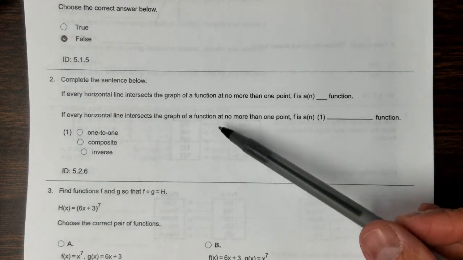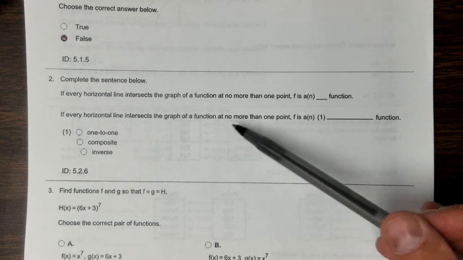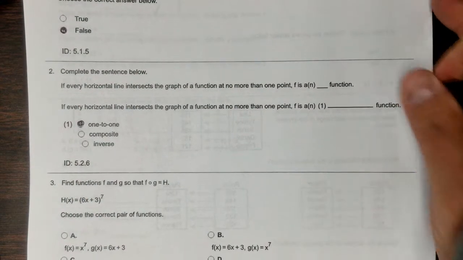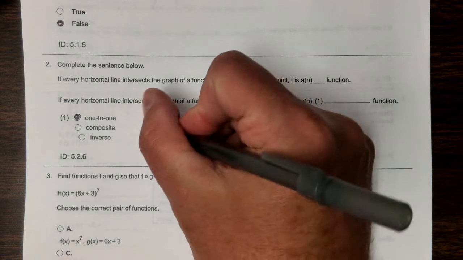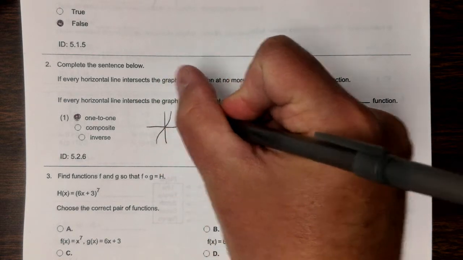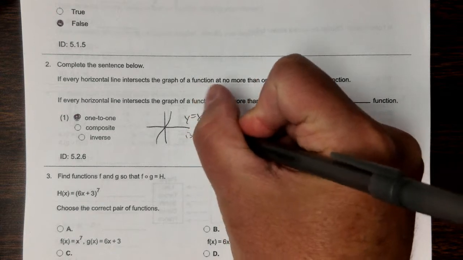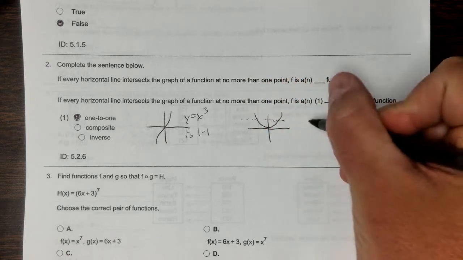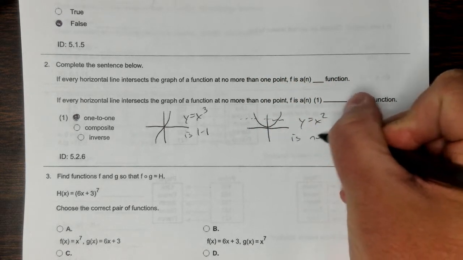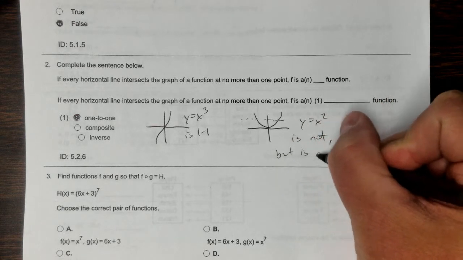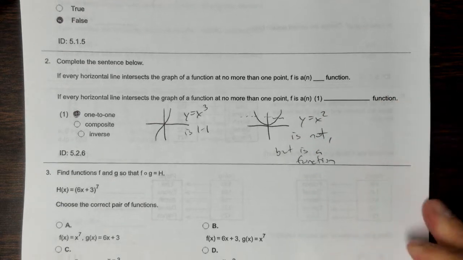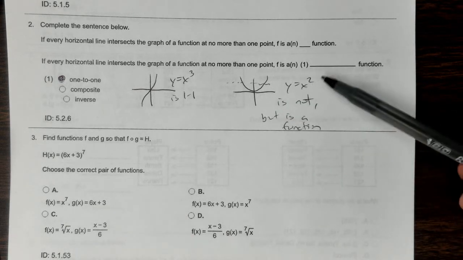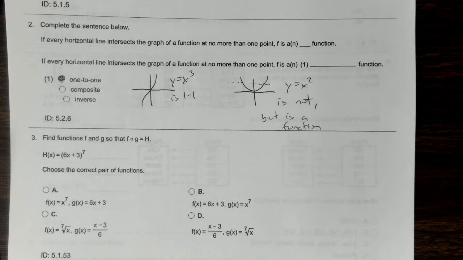Okay, the next one, if every horizontal line intersects at no more than 1 point, it's called 1-to-1. So those are your definitions. So remember, like y equal x cubed is 1-to-1. Y equal x squared is not, but is a function. So in other words, your y can't repeat for it to be 1-to-1.